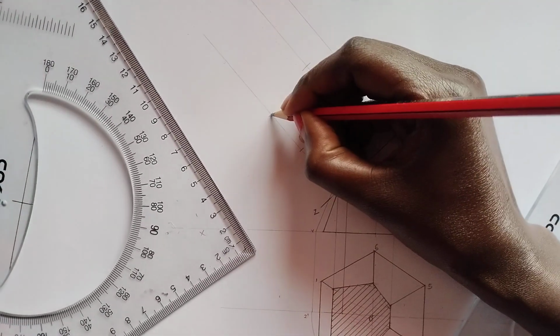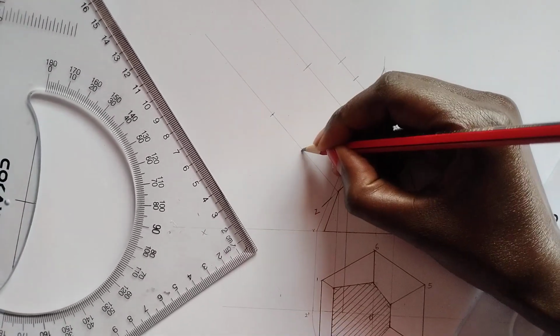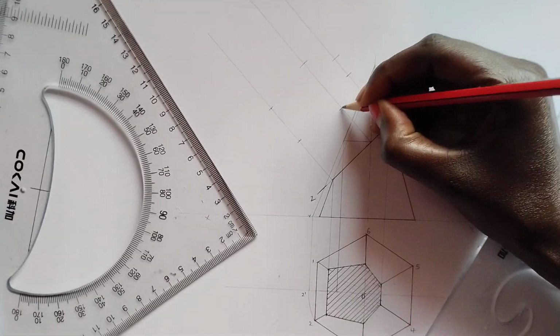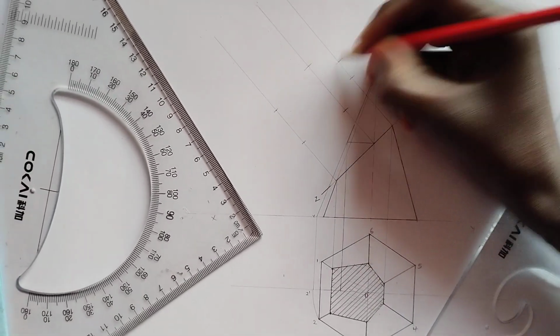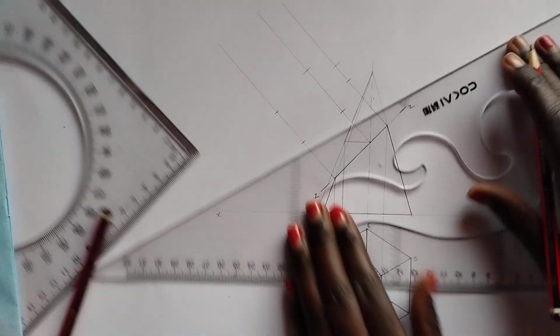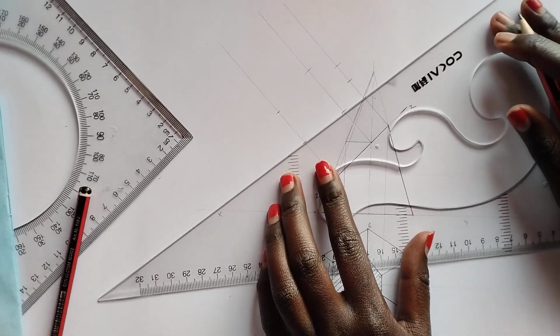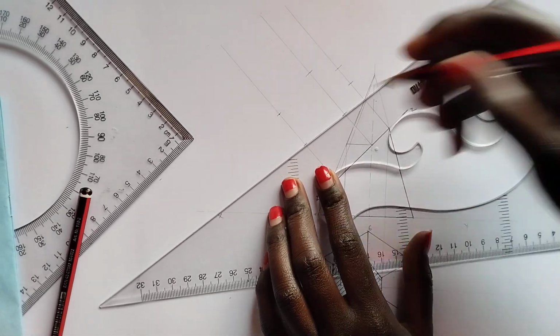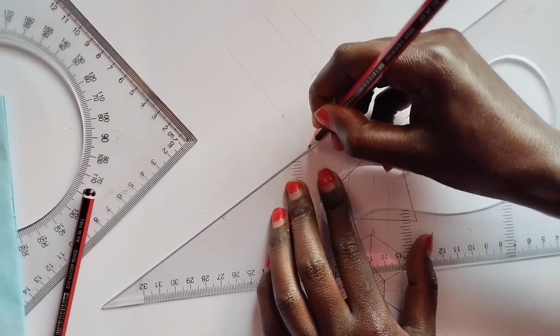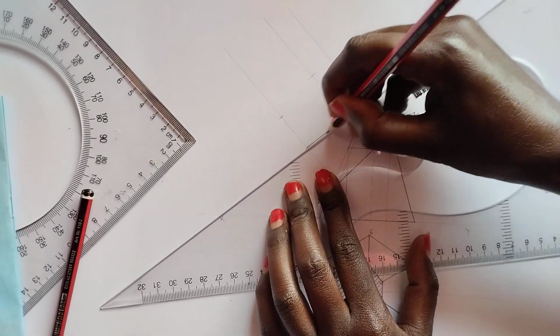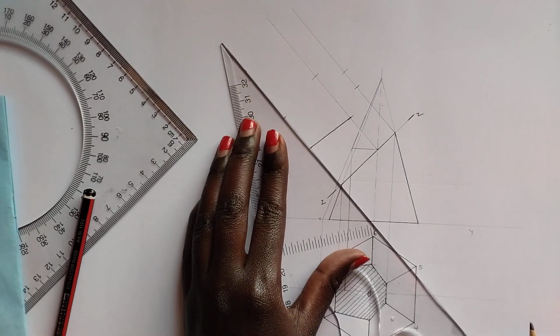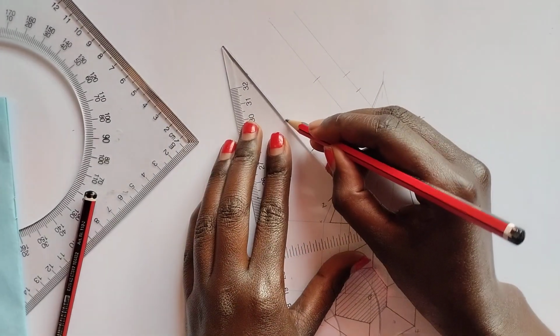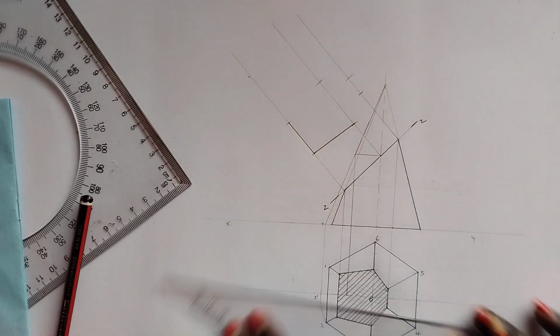So I'm going to join all my points with a straight line to show our true shape. The true shape of the cut. So we have that. Remember, we are using a ruler.